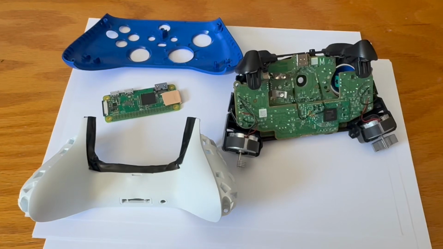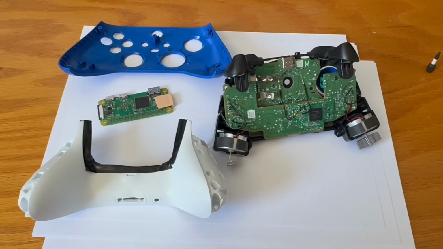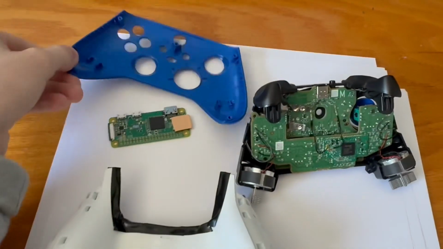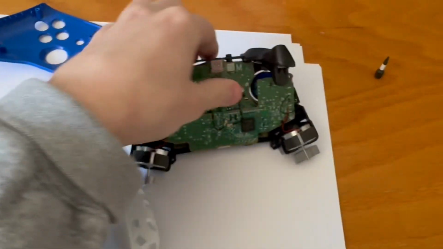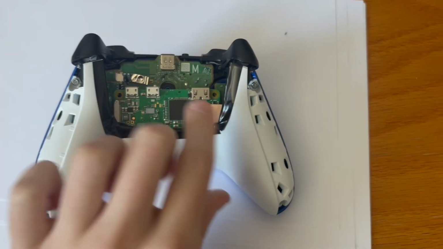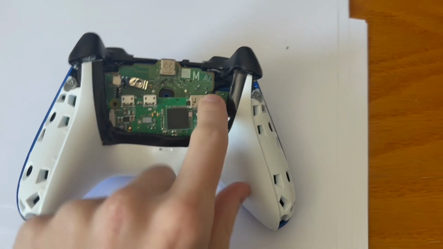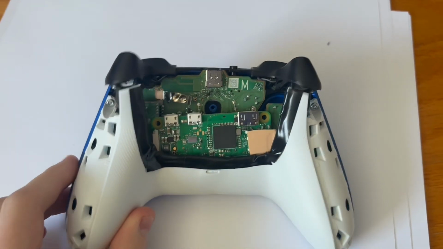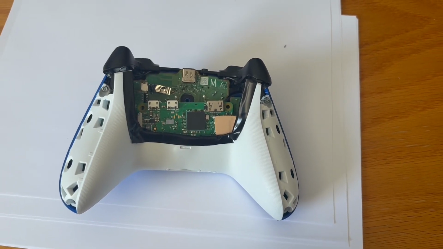So for the final section of this video, I'm briefly going to go over how the controller will come together for the final product. So we have each part now. This is the back plate. This is the front plate of the controller. We have the Raspberry Pi, which is disconnected. And we have the actual main controller. So once it's all constructed, the final product will look something like this. This still has to be connected and fastened into place on the main PCB of the Xbox controller, but this is just a quick look at what the final product will look like.